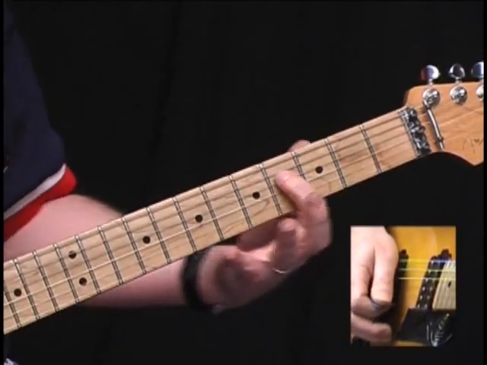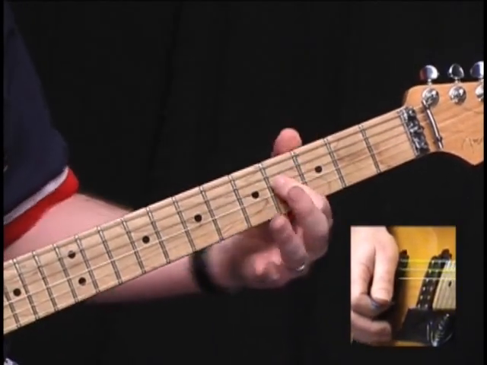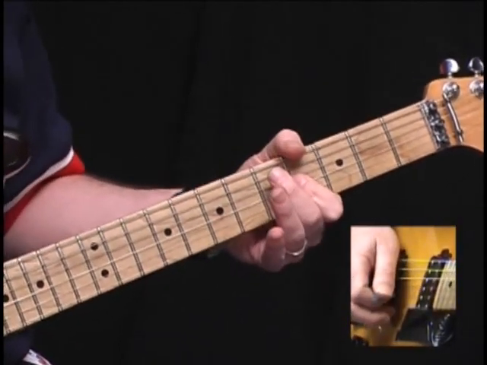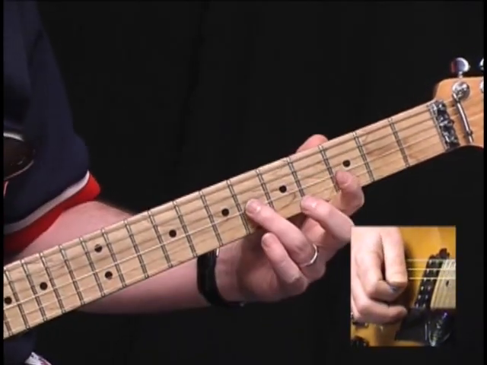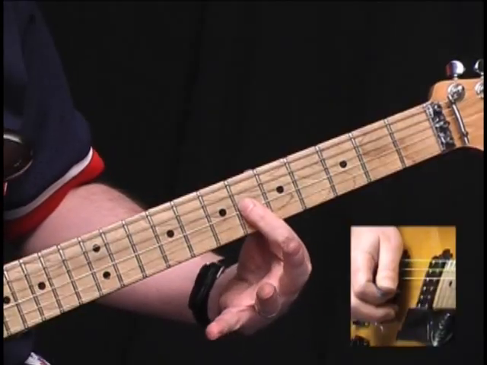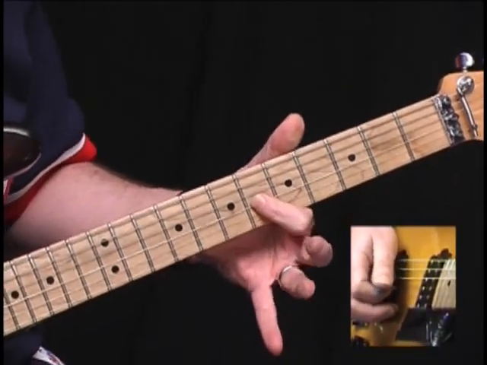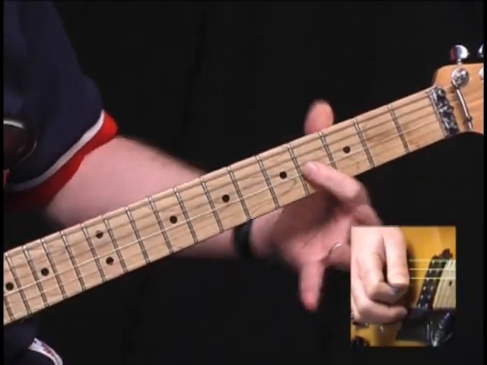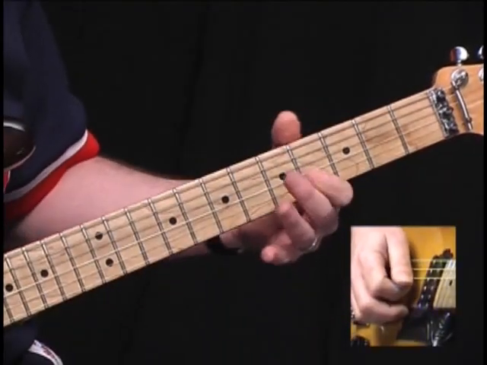So that starts off by pivoting on the 4th fret between the D string and the G string. Up to the 6th fret. Sliding up from the 6 to the 8 and back. Back down to the 4th fret of the G string, pivoting to the 4th fret of the B string.